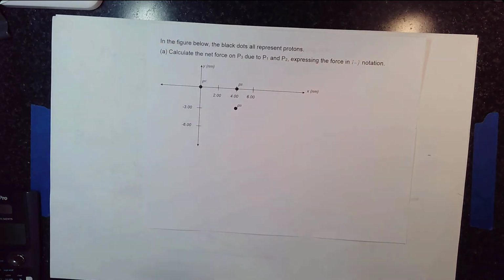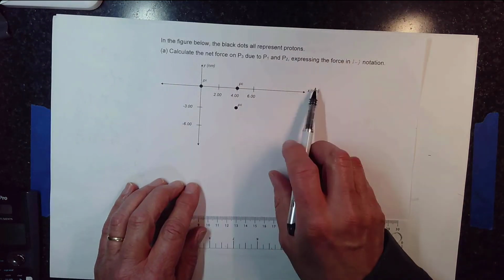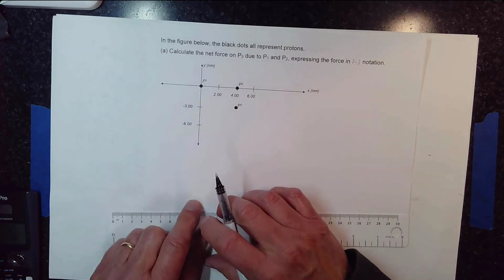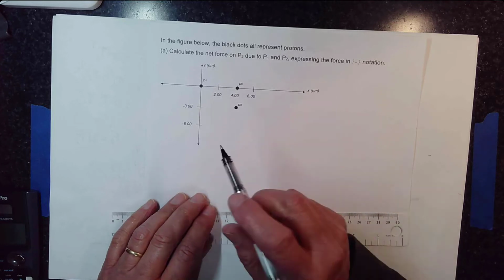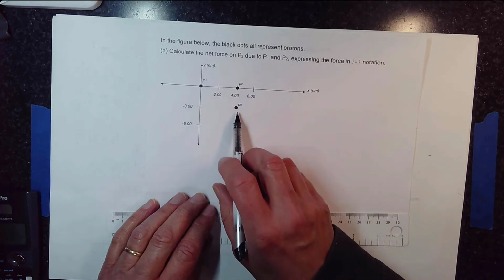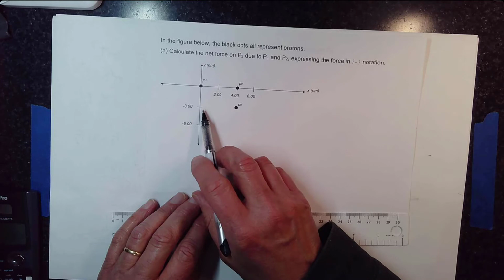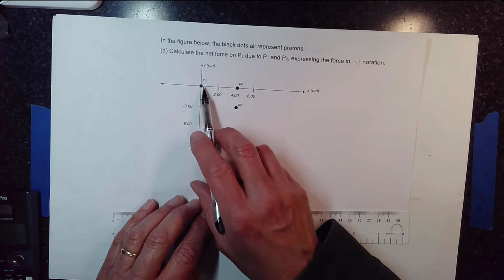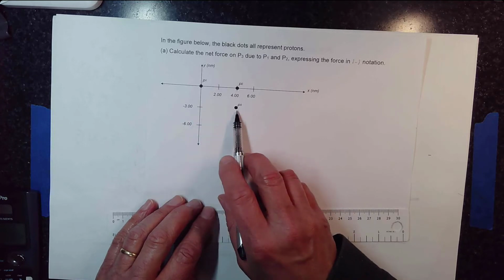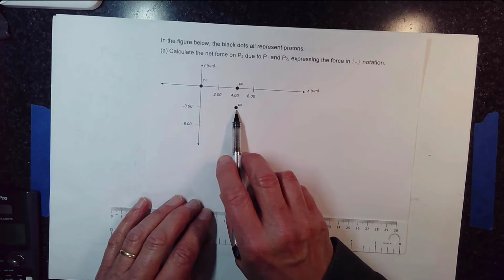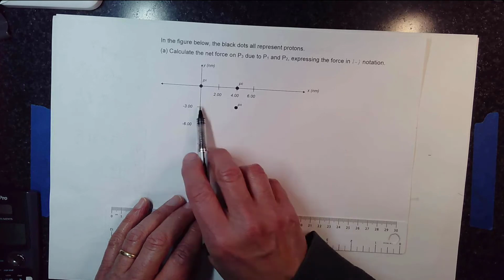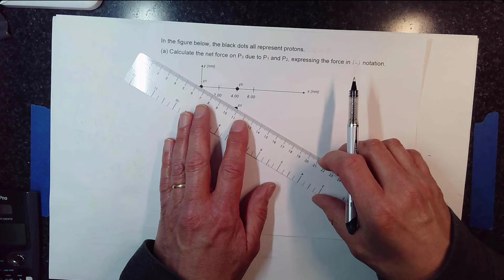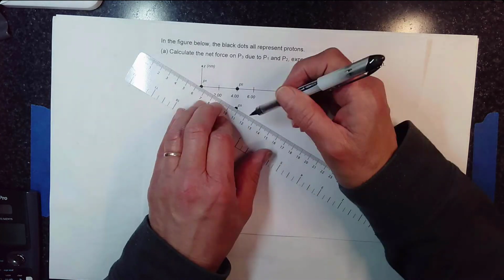But I look at the diagram here. It's got an X and a Y axis, nanometers on both of these, so I'll have to make sure that I take that into account at some point. This P3 is down here. It's 3.00 nanometers below the x-axis and out 4.00 nanometers in the horizontal direction. At least I tried to make it that way when I made this drawing.